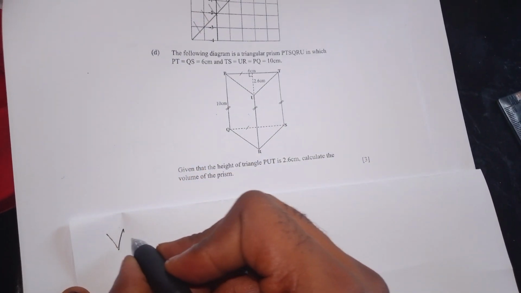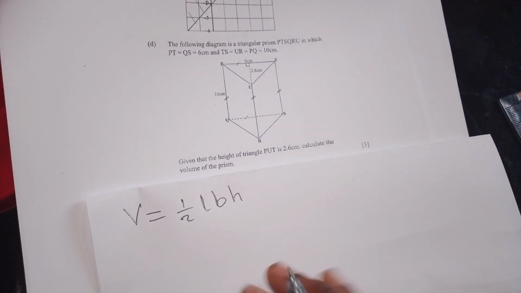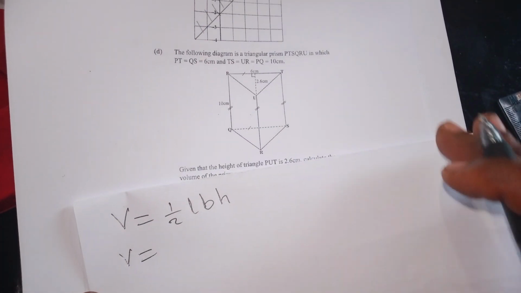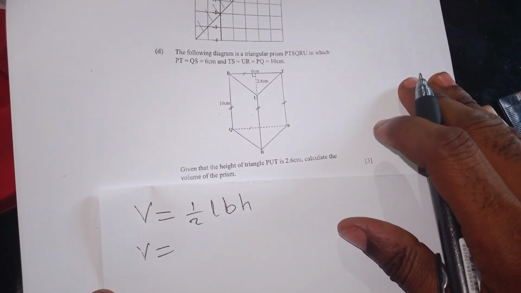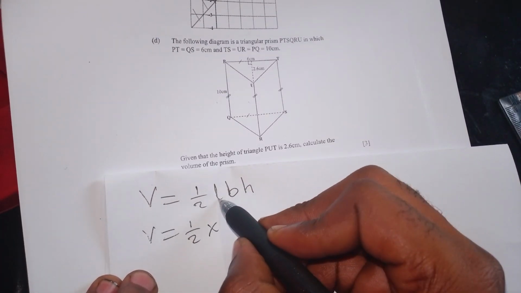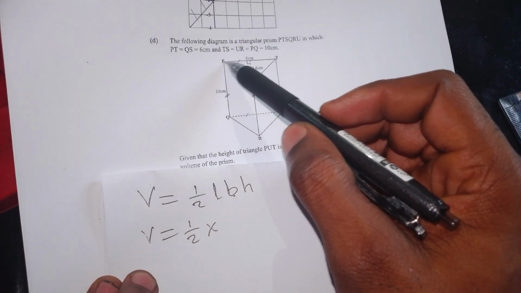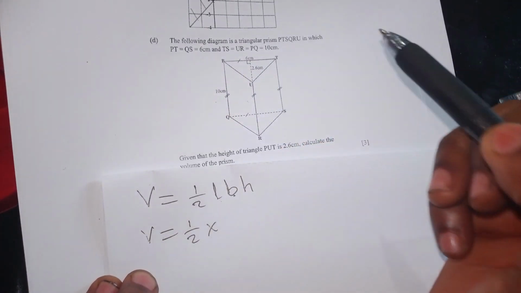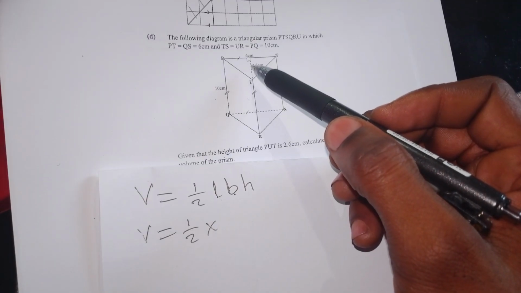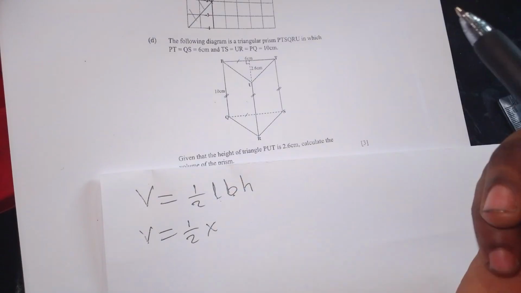So volume is given by half LBH. To find my volume here, please do not forget the half, because this is like half of a cuboid. So you can say half multiplied by your L and your B, which must be perpendicular to each other. We are saying this and that because we have a small square there. In case you are not sure which numbers to multiply, just look for the small square. It will tell you where you have two perpendicular lines meeting.